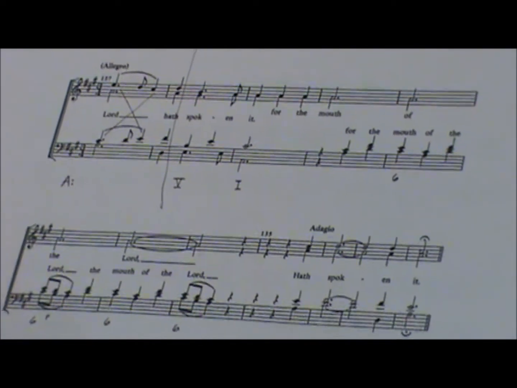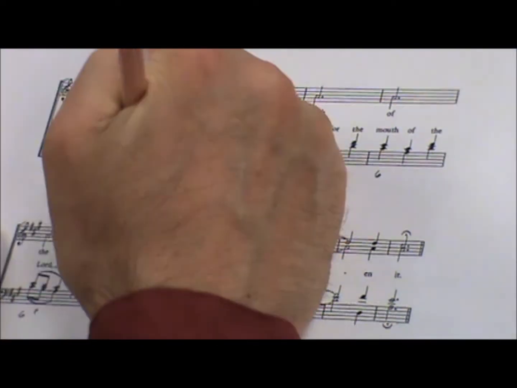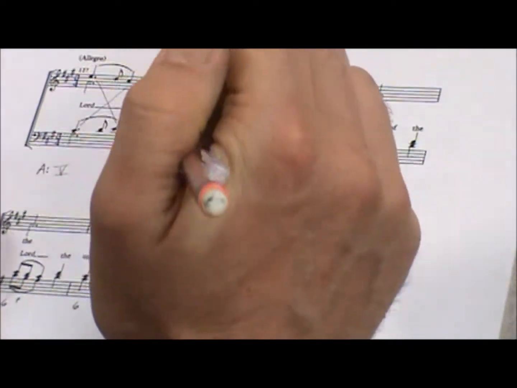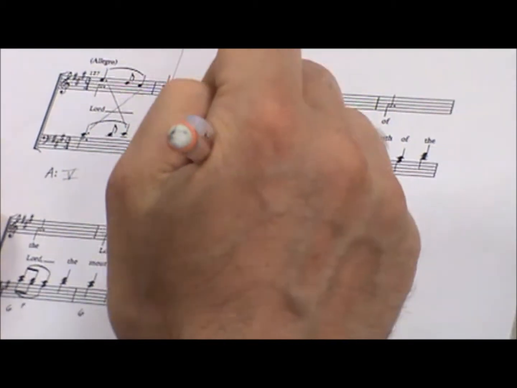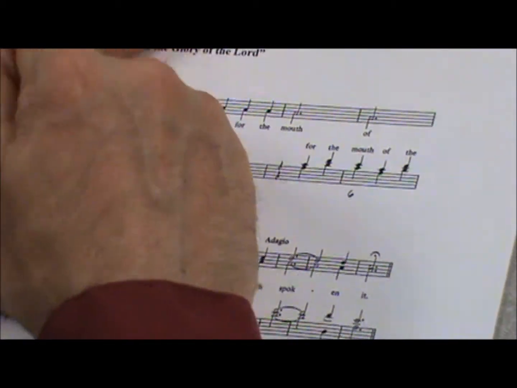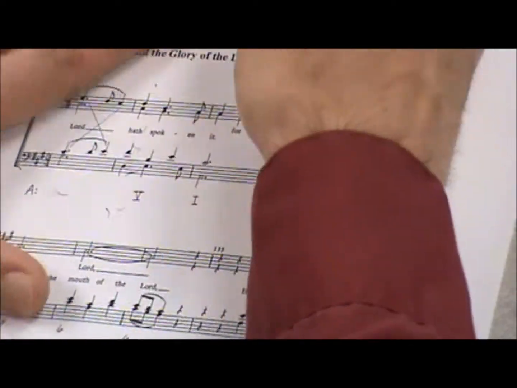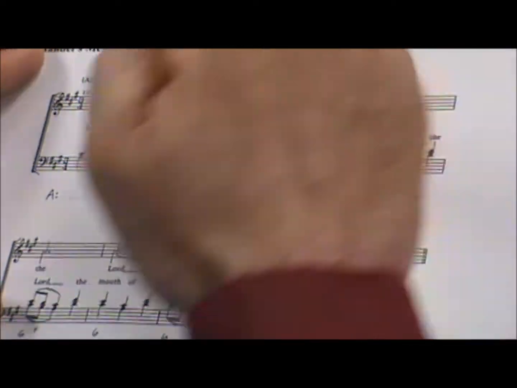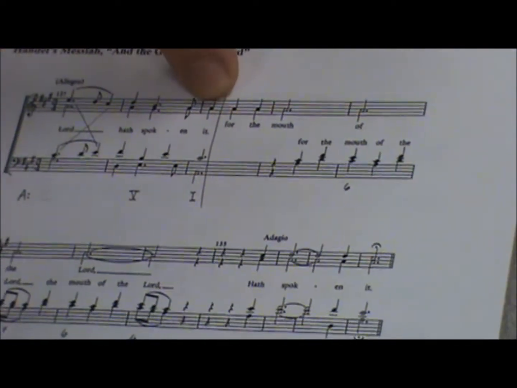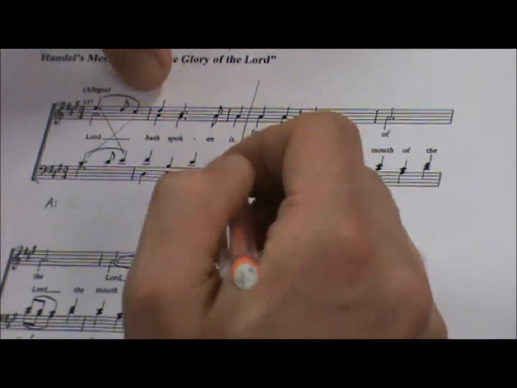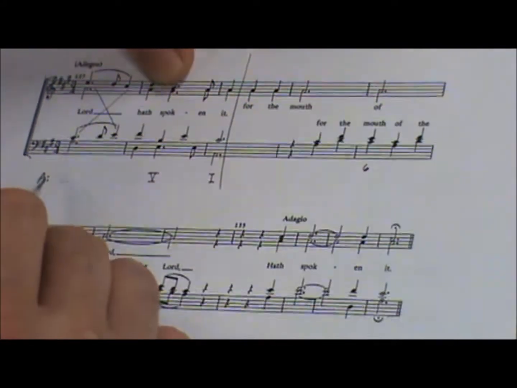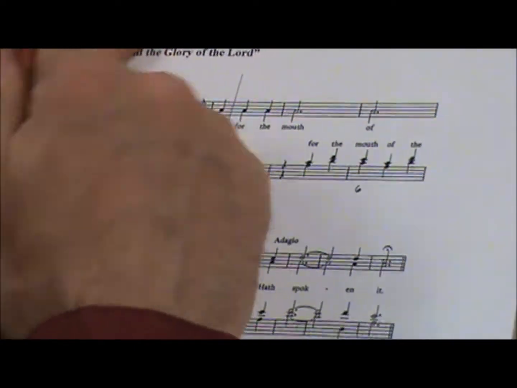But the real job of bringing closure happens here where we go 5 to, where is it? Oh, there it is. I'm sorry, I'm in the wrong spot there. I already wrote those symbols in. There's our closure. You're basically done, and then we reiterate text. And there's our 5, 1 in A major.